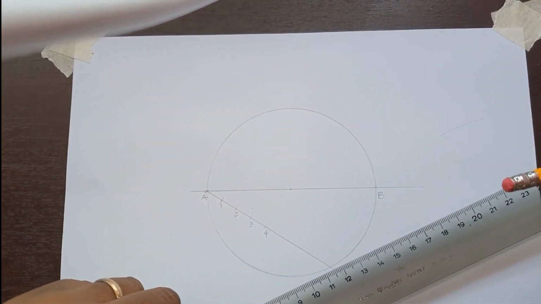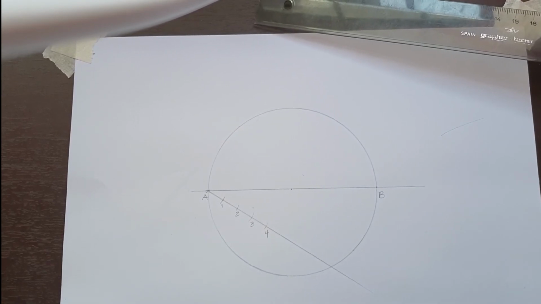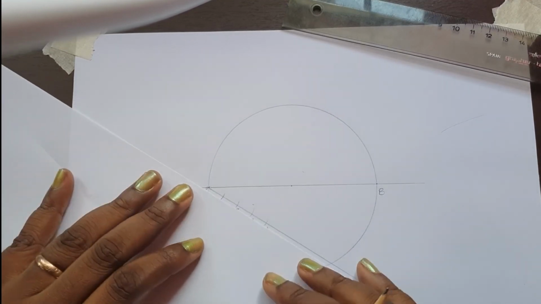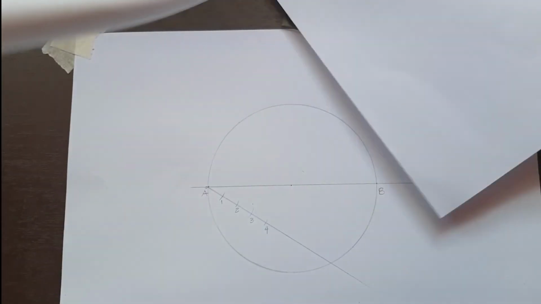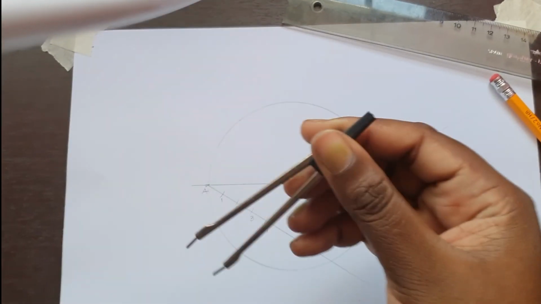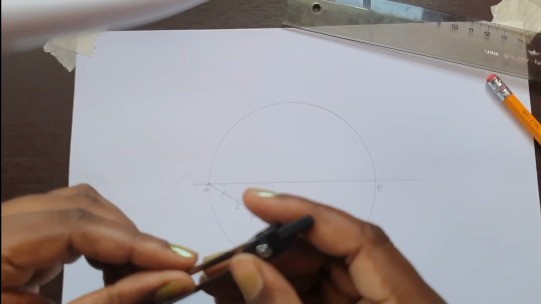Now, one way of testing to see if you made equal divisions is to take a piece of paper, or you can use your divider. Let me use my divider in this case, so that we can get a bit of a hang of using our tools.